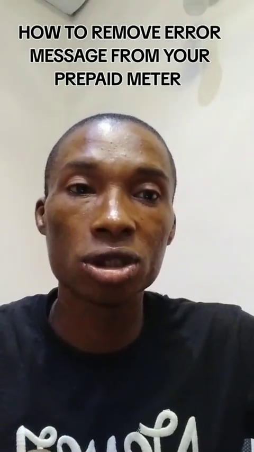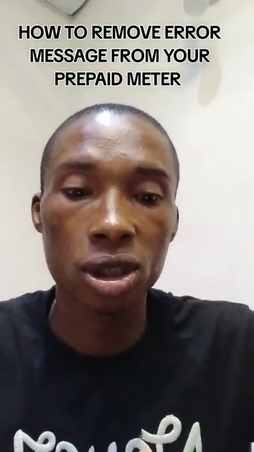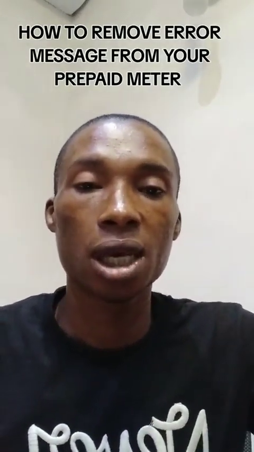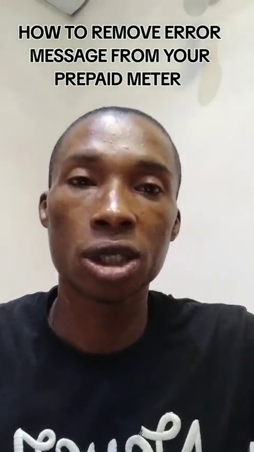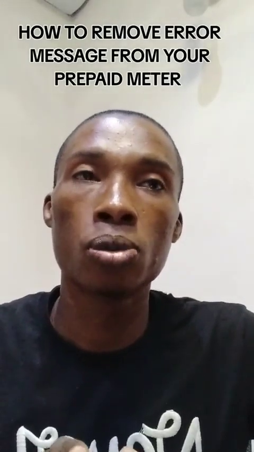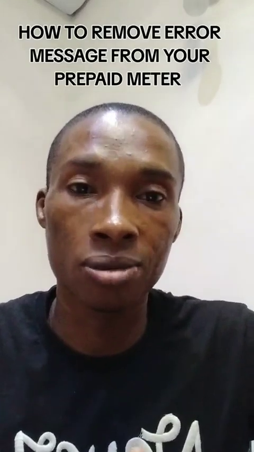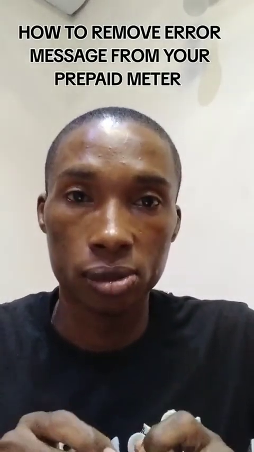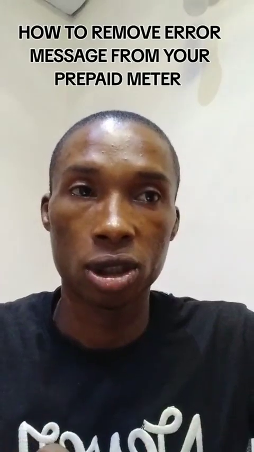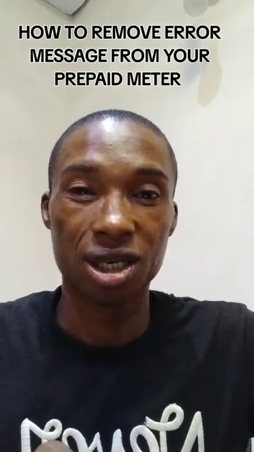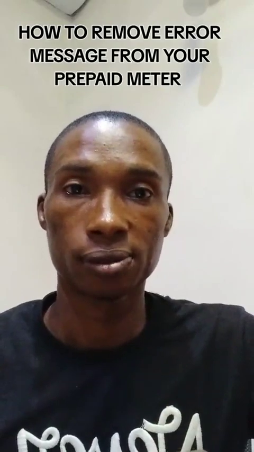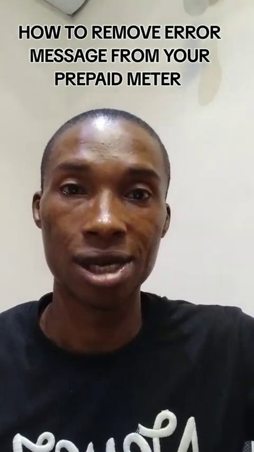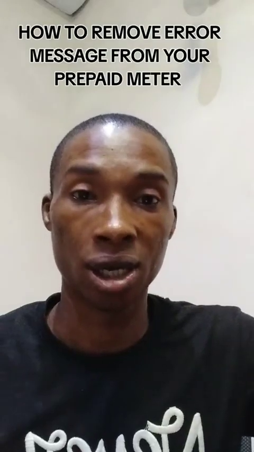And once it's showing tampered error, you need to go to their office, NEPA office. And once you get to NEPA office, or you go online and meet their customer care and communicate with them, they may send you the 20-digit token that you will use to clear. You enter the token and you press enter and it will clear.